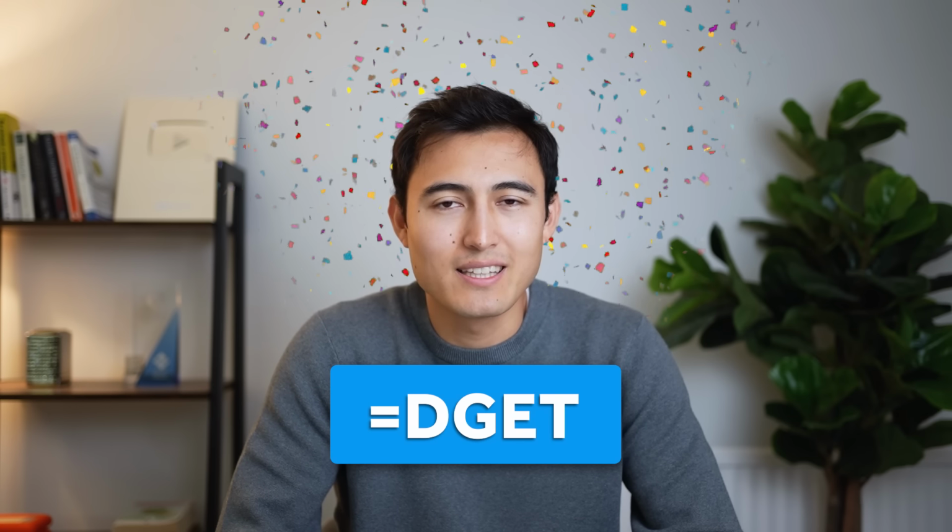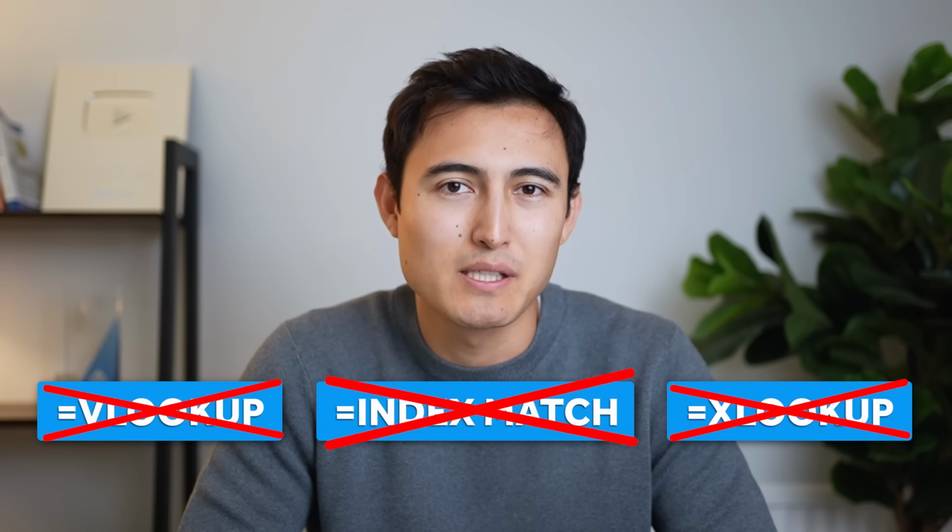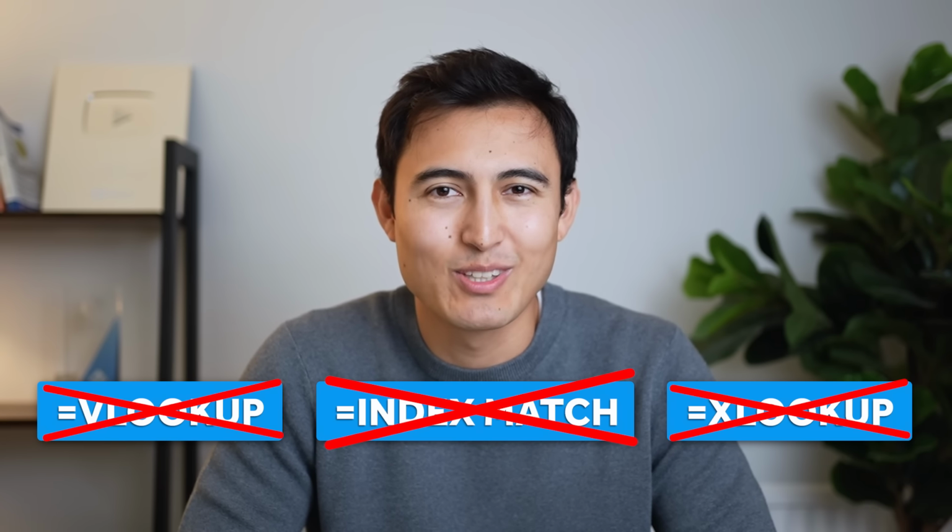You've probably never heard of the DGET function, yet it's just as useful as these three super popular lookup functions. So let me show you not just how to use it, but also how it's better than each of them in specific scenarios. Let's get into it.